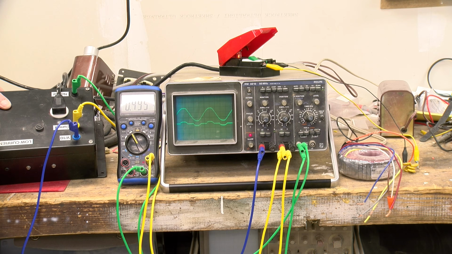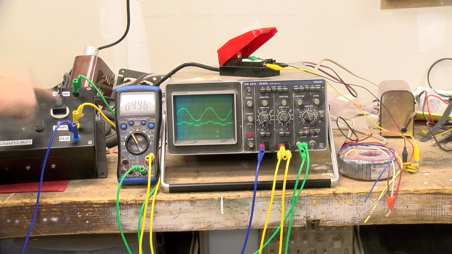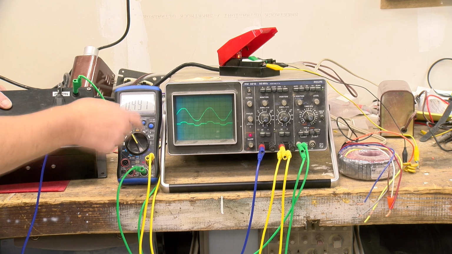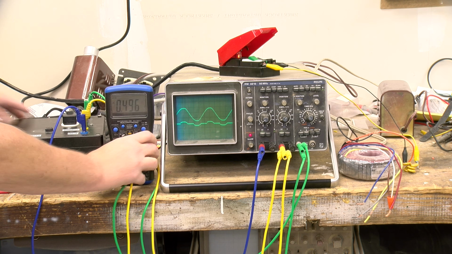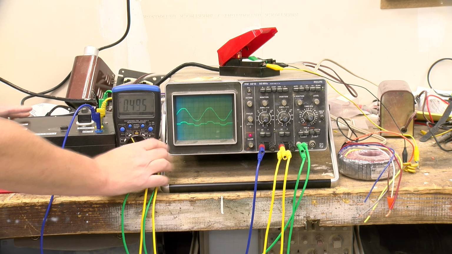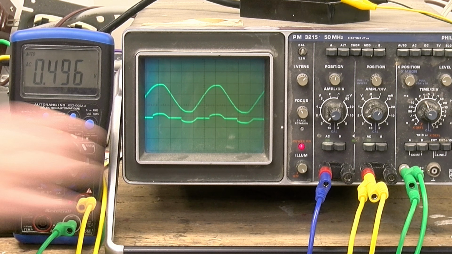And the way I have it set up right now is that 1 milliamp of current coming from the load corresponds to 1 volt on the scope dial, or for that matter, 1 volt on the voltmeter that I've set up here.